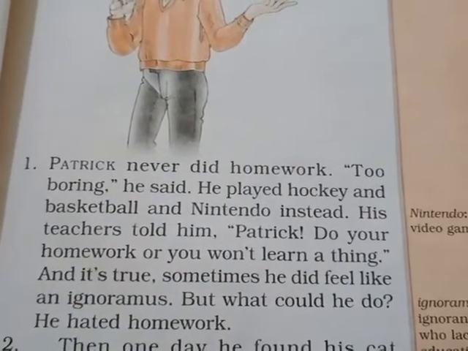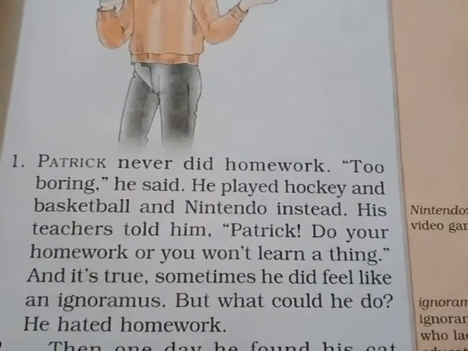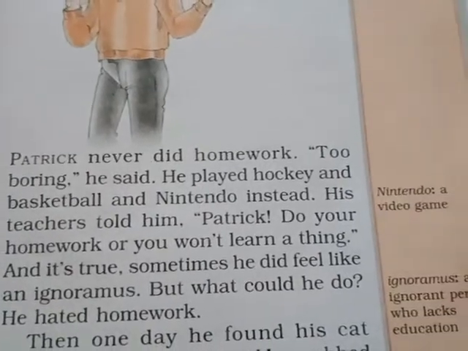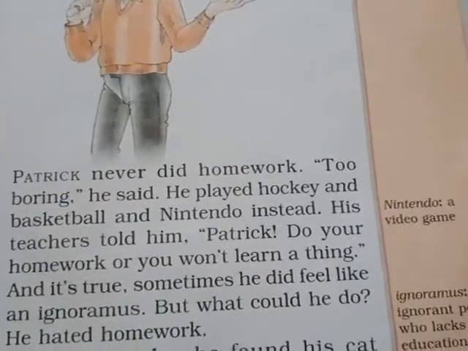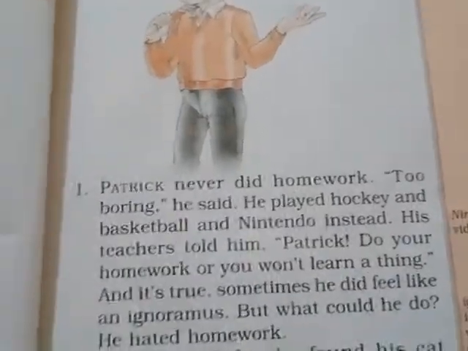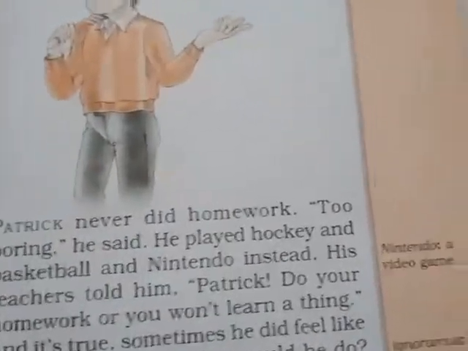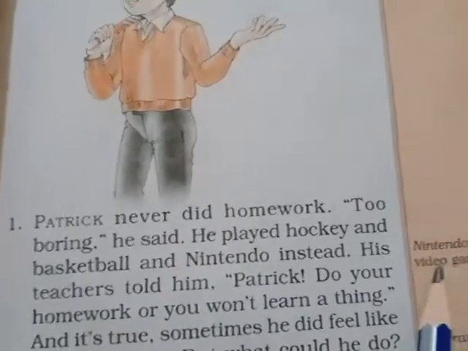Okay, now students, we can see some names of games have been given over here, like hockey, basketball, and Nintendo. Now you must be thinking, what is Nintendo? It's a type of video game. You can see in the right margin that has been written over here. It's a type of video game. See?